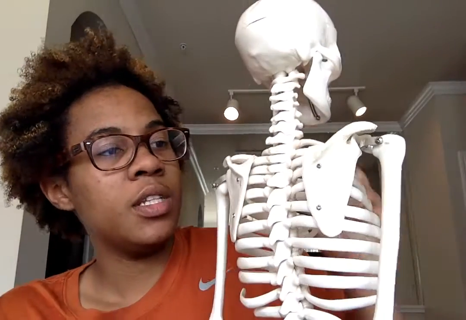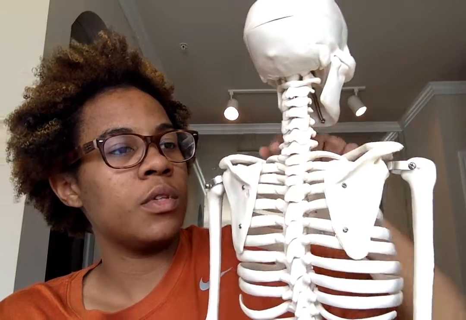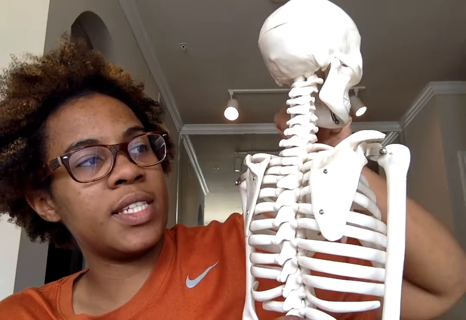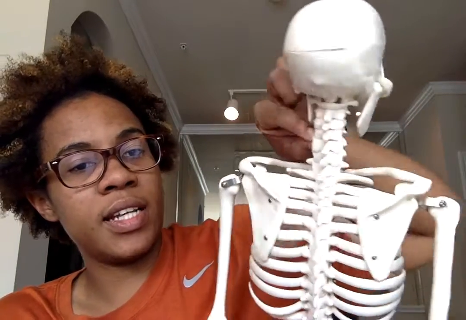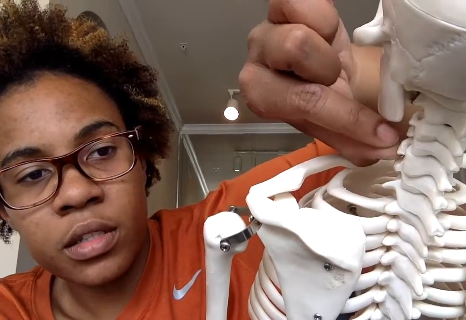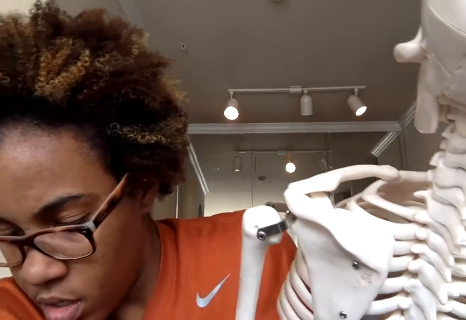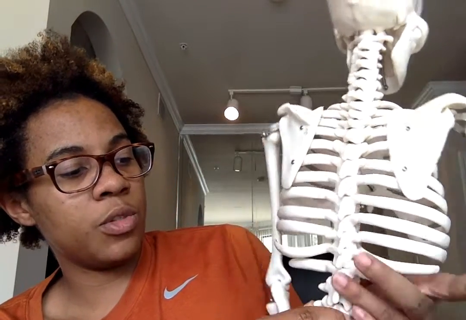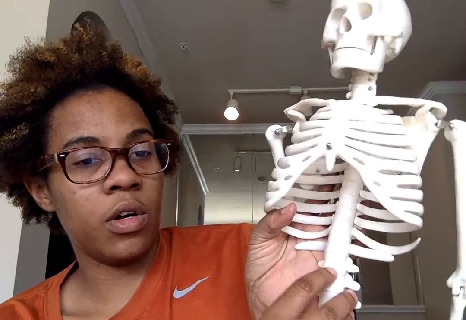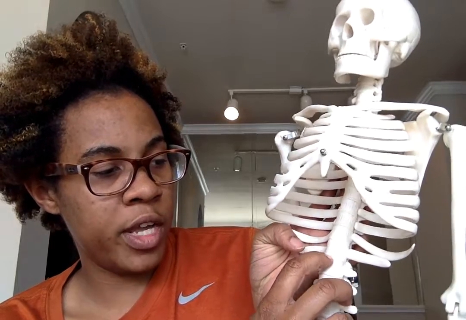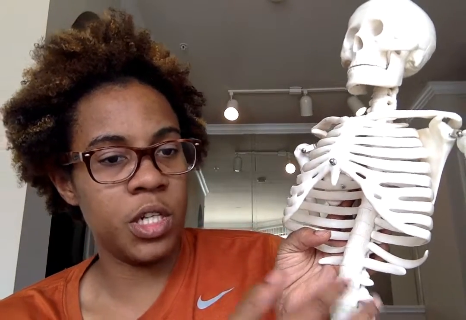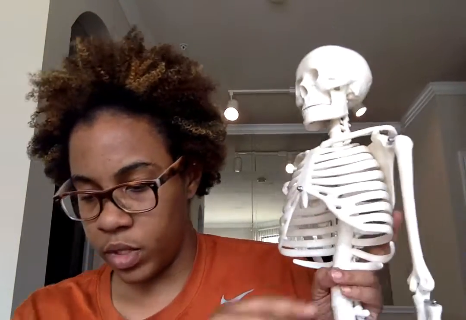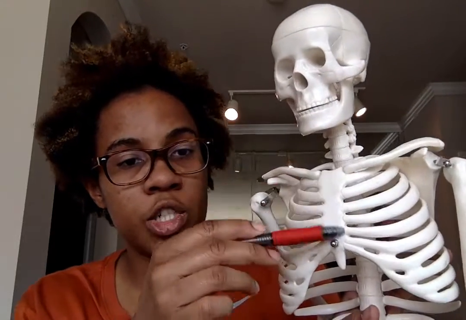Intervertebral foramen. Not going to be able to see it, but it's the little foramen on the side, like holes on the sides in there. I don't know if you can see it. And the intervertebral disc, our little man here doesn't have them, but those are little discs in between each of our vertebrae, just for absorption and shock. It really helps. All right, this here is our sternum.